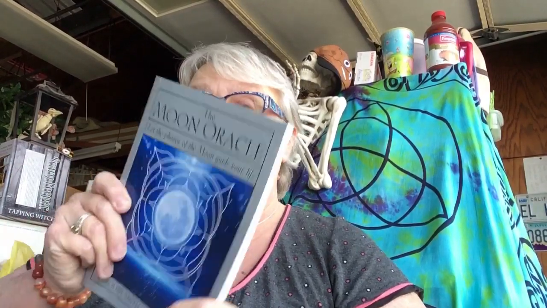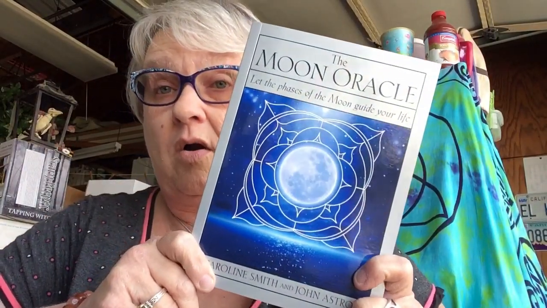And there, you guys, is the walkthrough of the Seven Sisters spread from the Moon Oracle.